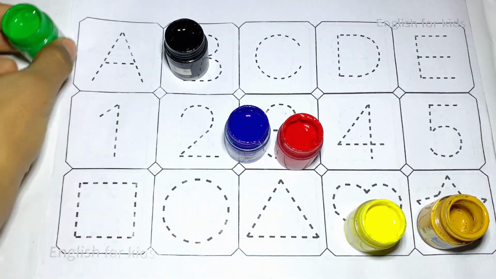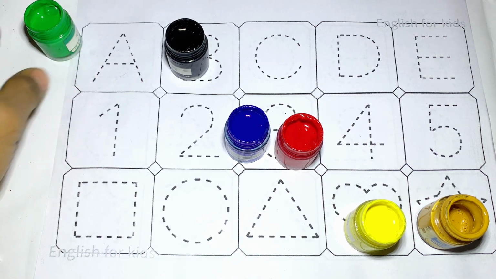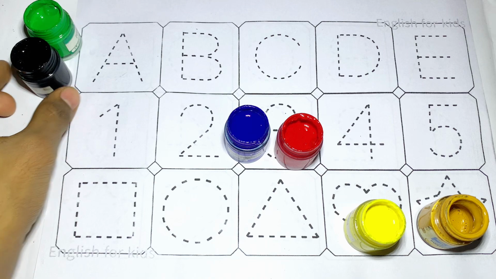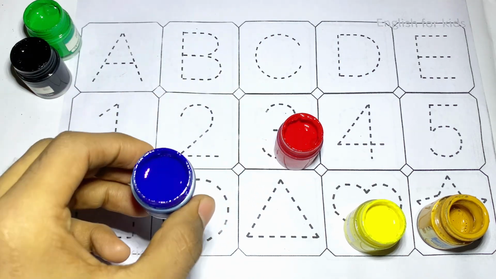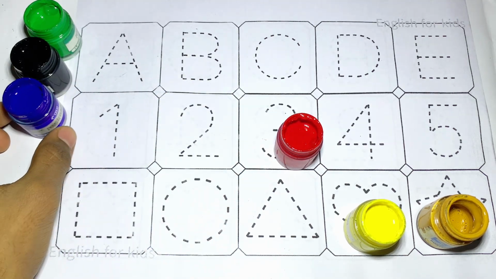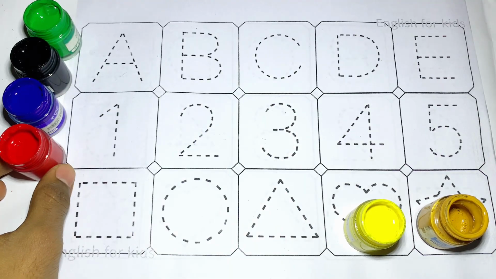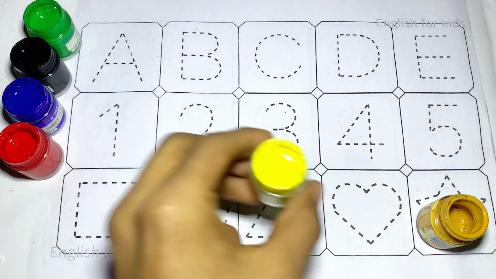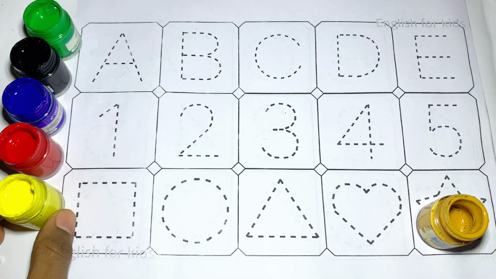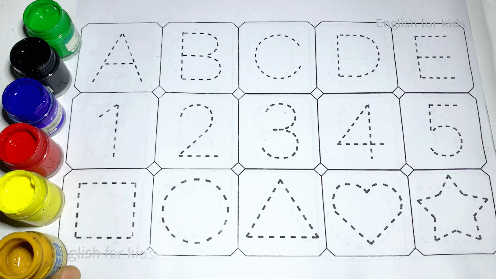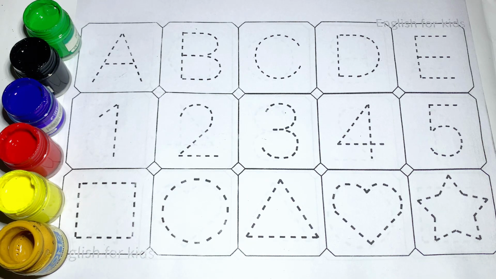Green color. Black color. Blue color. Red color. Yellow color. Kids, now coloring alphabets, numbers and shapes.